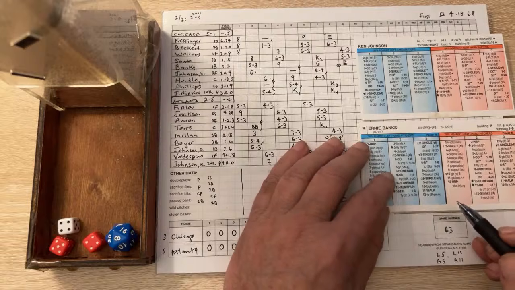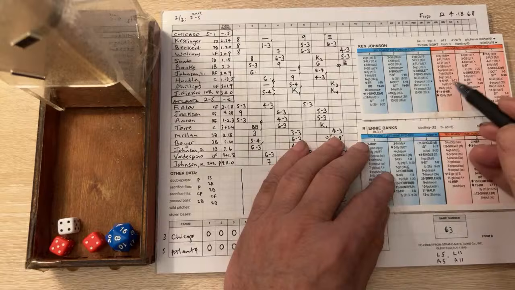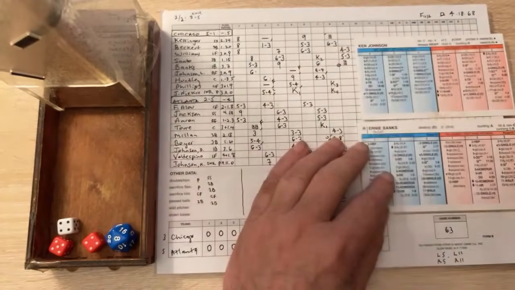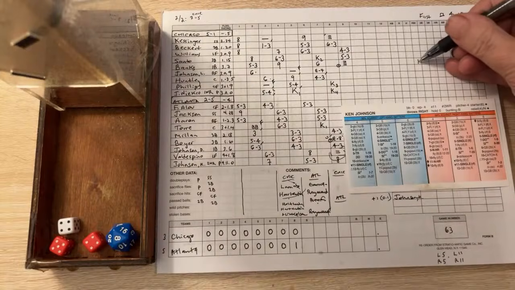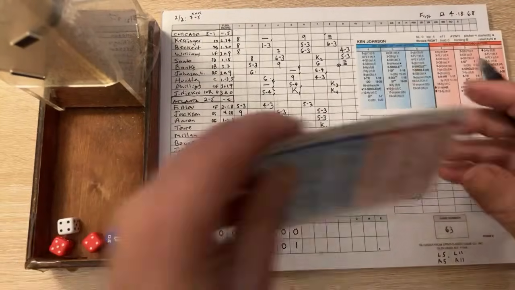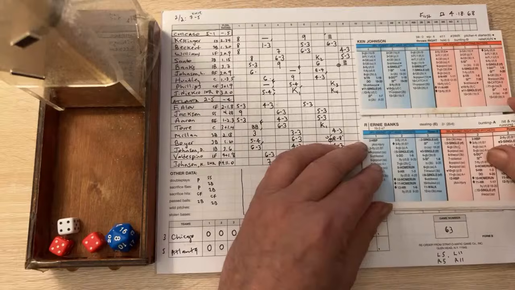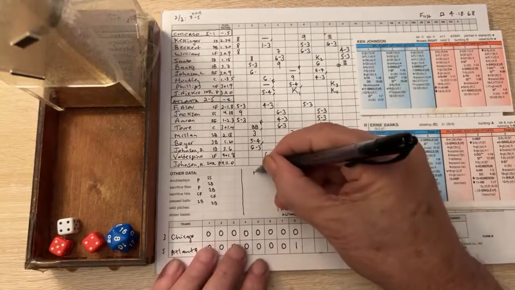And it was 1 to 11, and it was an 8 on the 20 die. So we put the run batted in here. Now we enter home runs in real time.